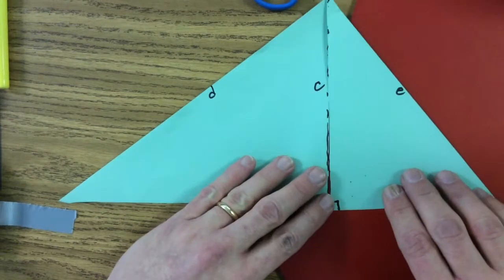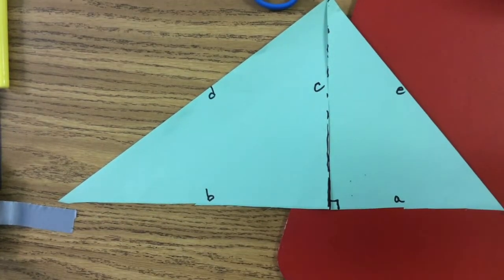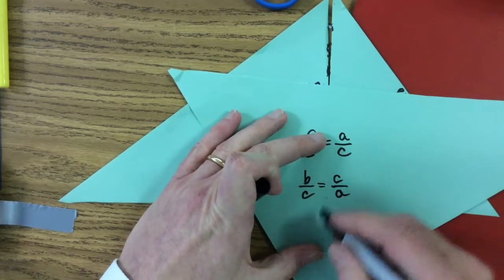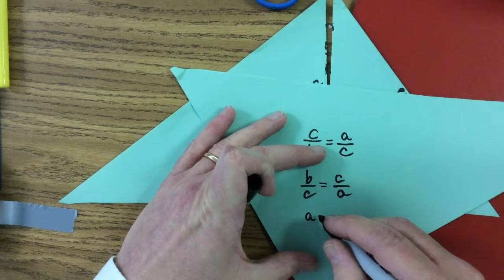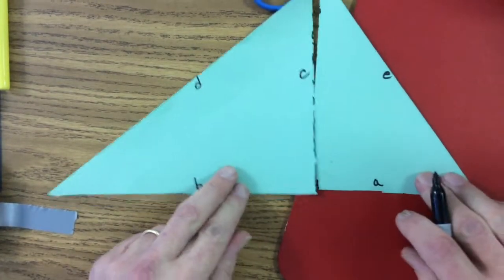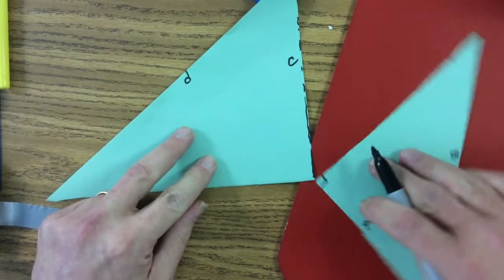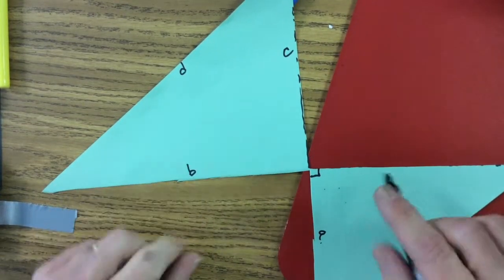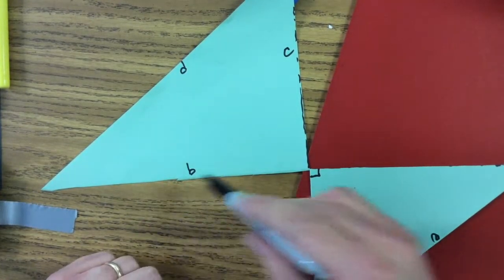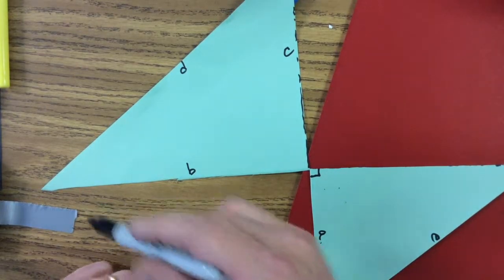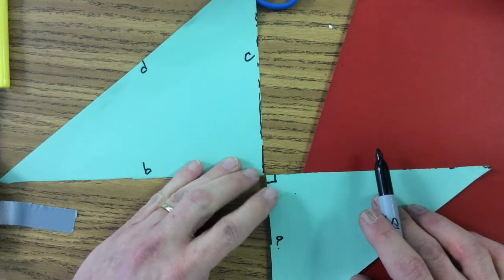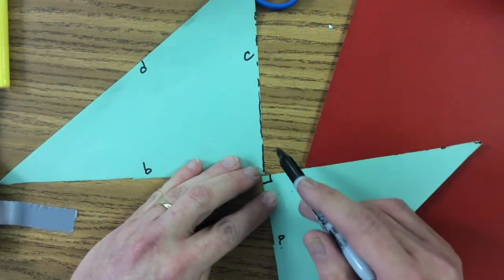And we said that because of this, if I multiply these two together, AB is equal to C squared. So that meant the rectangle that got formed with these two was equal to the square that got formed here. The area of this rectangle, if you wanted to squish it out and make a square out of it, would fit exactly in here.